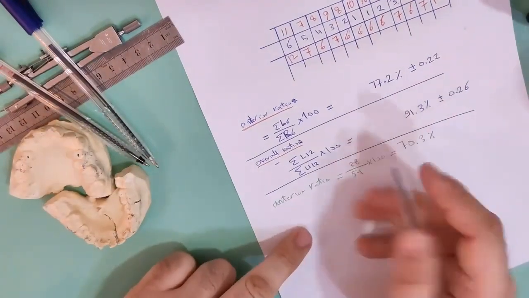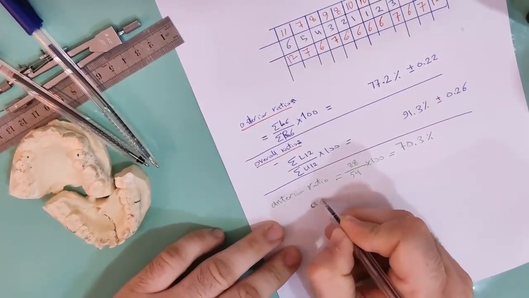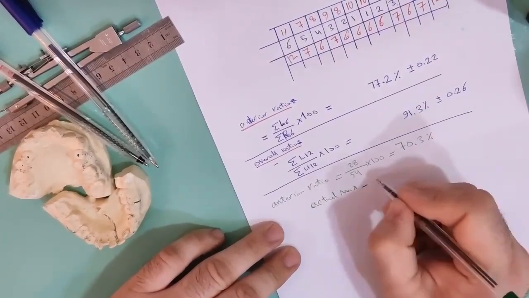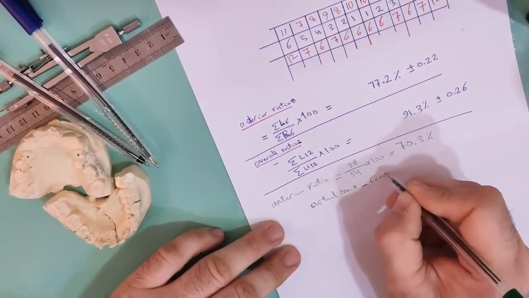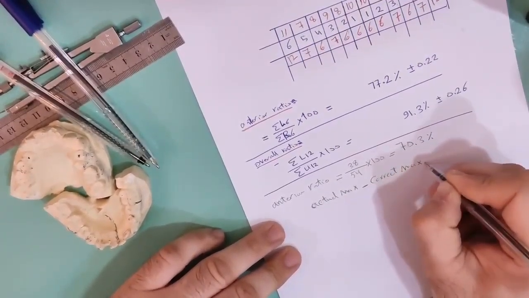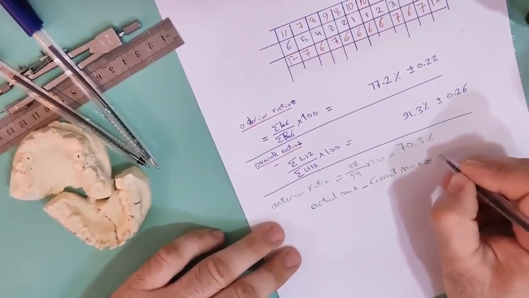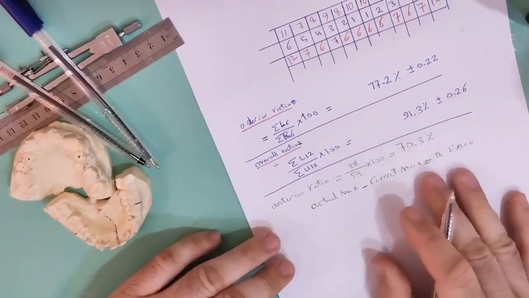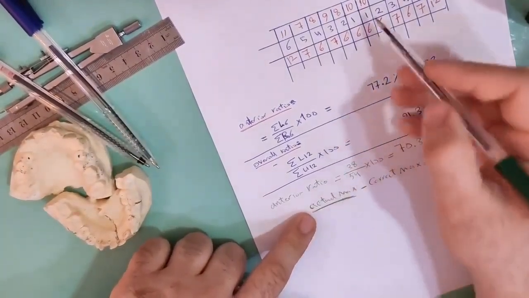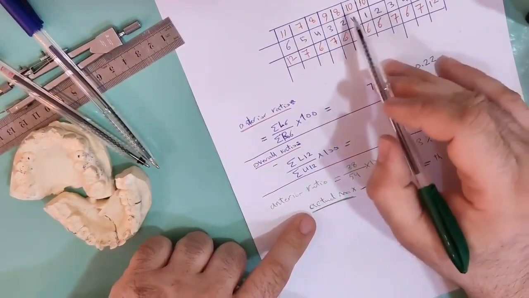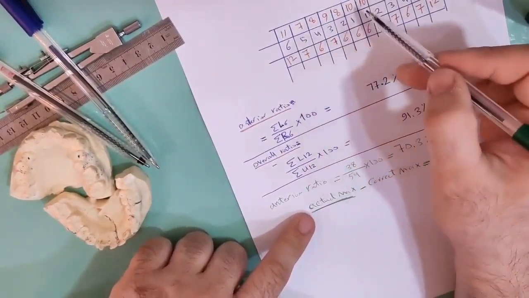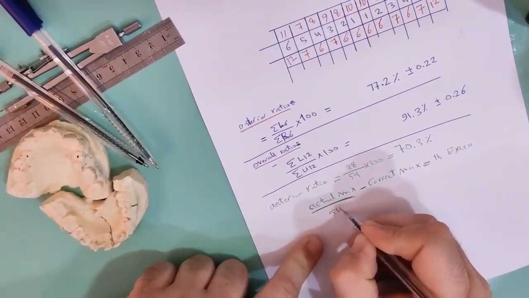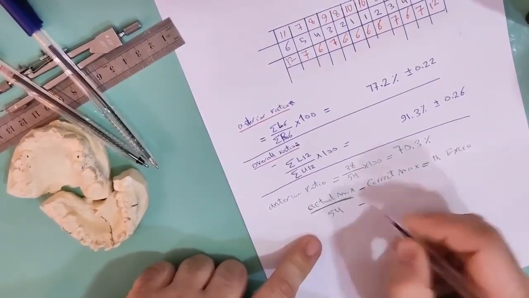So the actual maxilla minus the correct maxilla equals the excess. The actual maxilla we can find from calculating the anterior 6, which is 54, minus the correct maxilla.